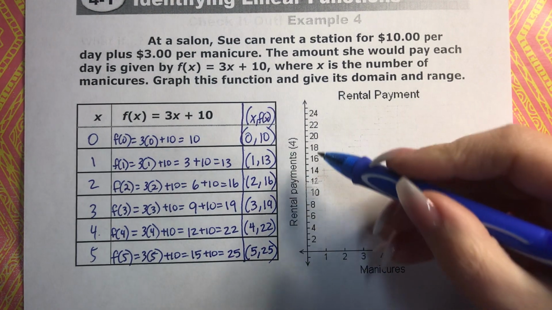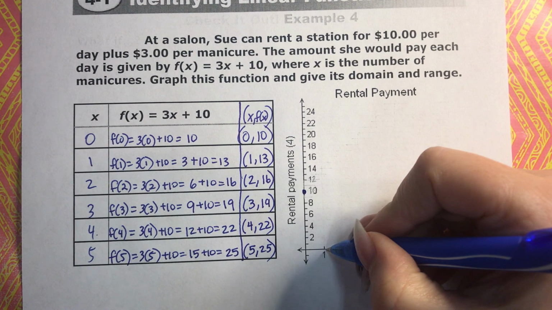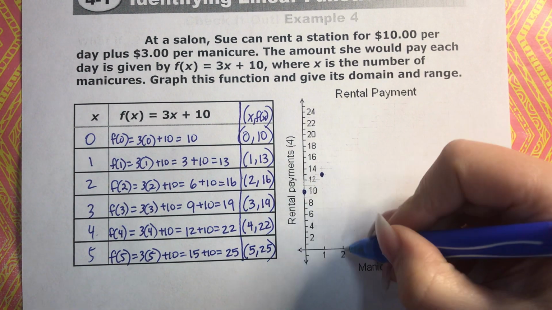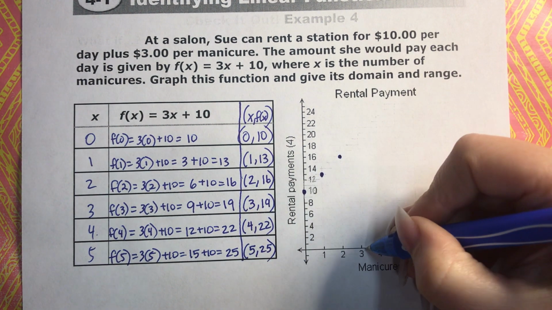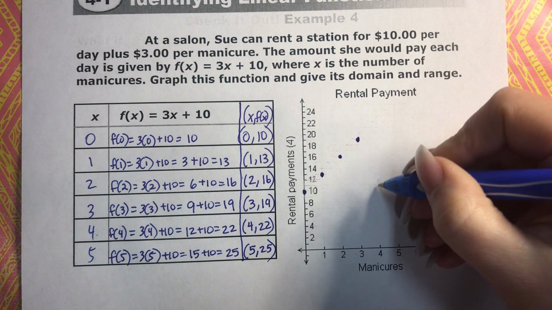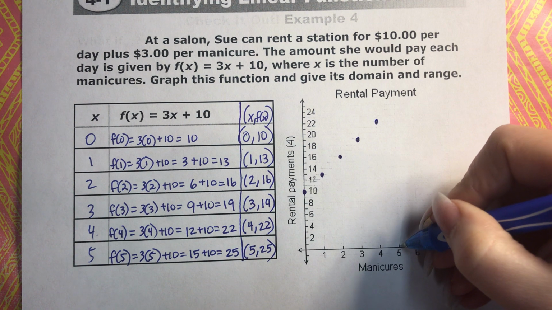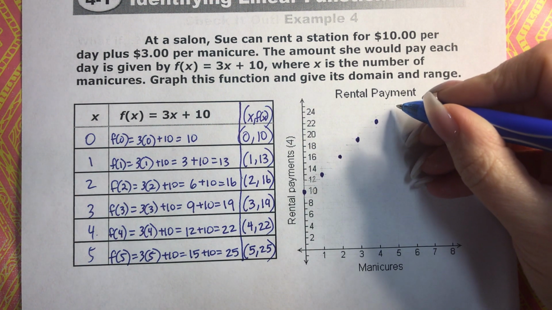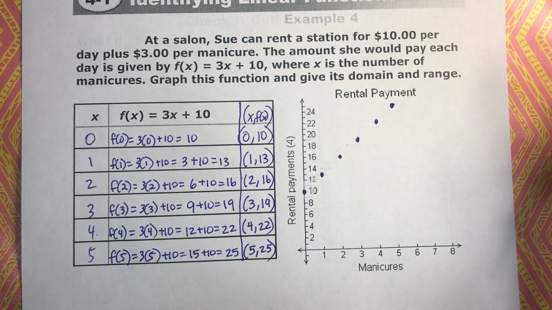Okay, now it's time to graph. So what do we have? (0, 10), that's our first one. Then (1, 13) is right here. (2, 16) is right here. (3, 19) would be right here. (4, 22), it's really faded. It's right there. (5, 25) would be all the way at the top, I think right about, is that right? Yeah, right about there. Okay.